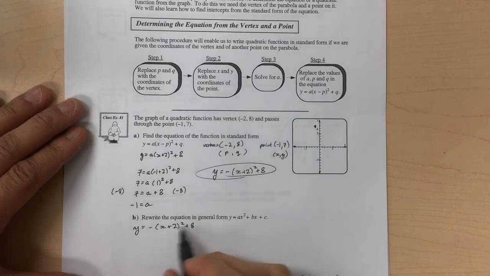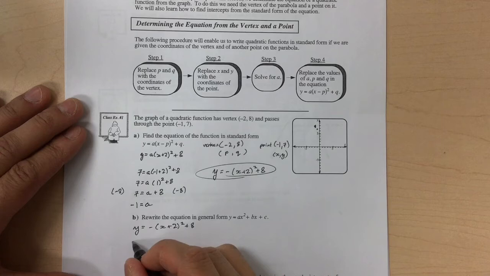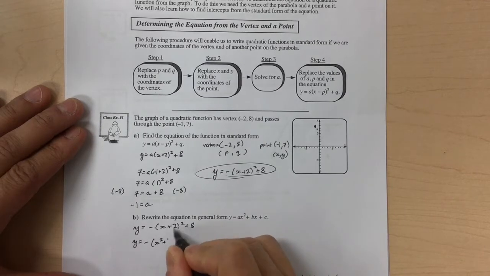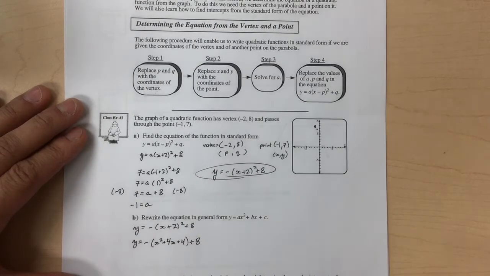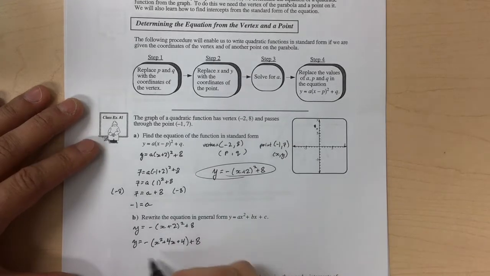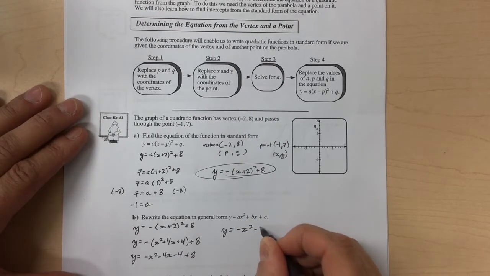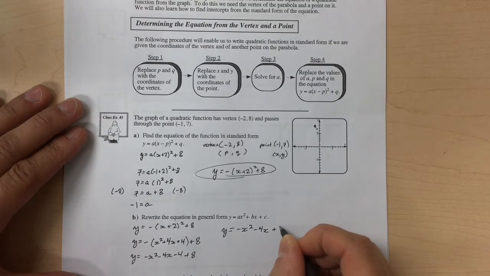In order to get this into general form, what we need to do is expand this term here. This is going to be -(x plus 2) squared, which is x squared plus 2x times 2, which is 4x, plus 2 squared, which is 4, plus 8. If I take these out of my brackets, I'm going to be left with -x squared minus 4x minus 4 plus 8. And so in simplified form, we're going to be left with -x squared minus 4x plus 4.